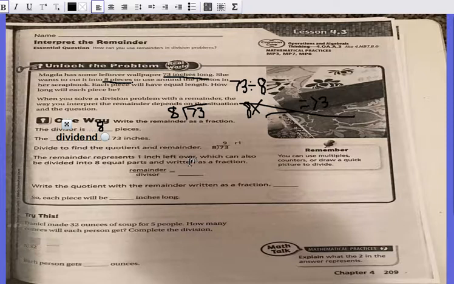So you're going to divide to find the quotient and the remainder. We know that 8 times 9 is 72, so I'm 1 short. I need to get to 73, so I'm remainder 1.